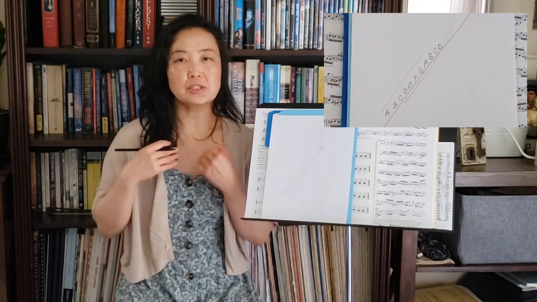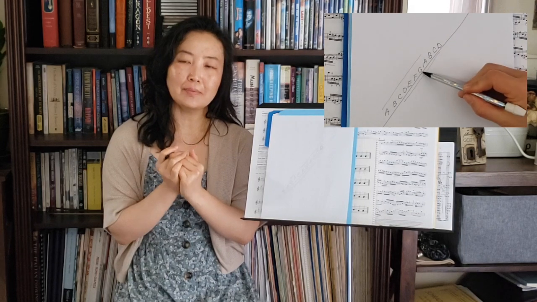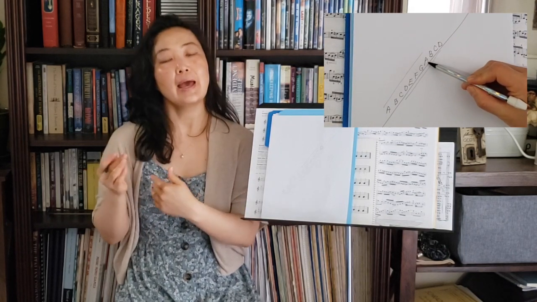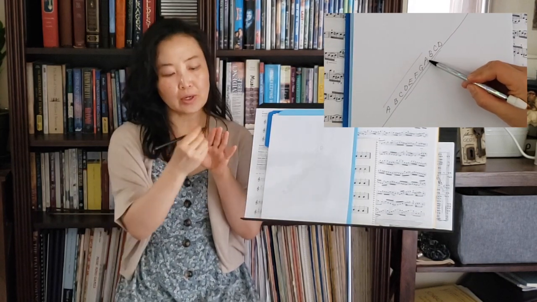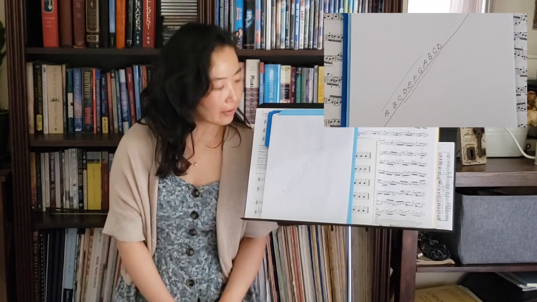So then I ask them to do that. What that does is it bridges the gap between the G, which is the end of the alphabet as we know it, and the A, which is back to the beginning. It's like a ring that cycles through and never ends. It helps bridge that gap, because mentally there's a little bit of a block there.